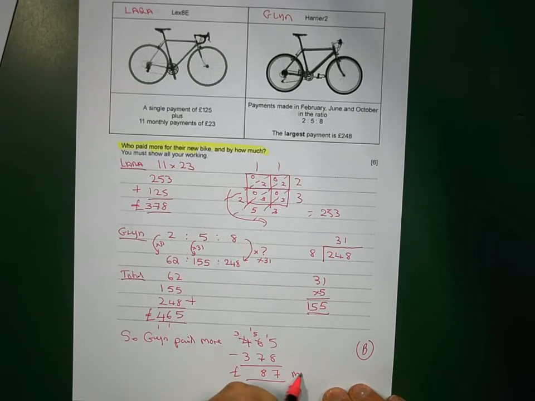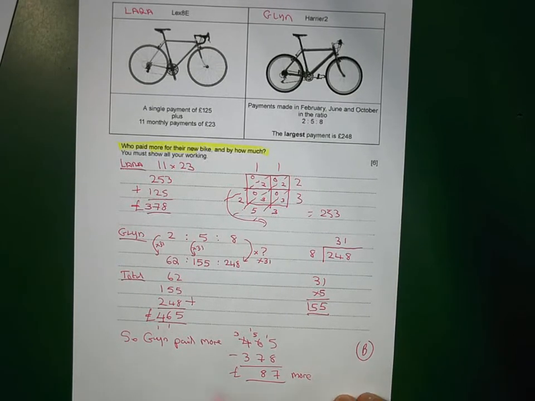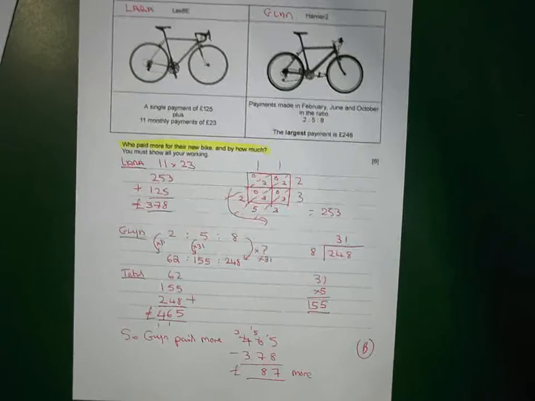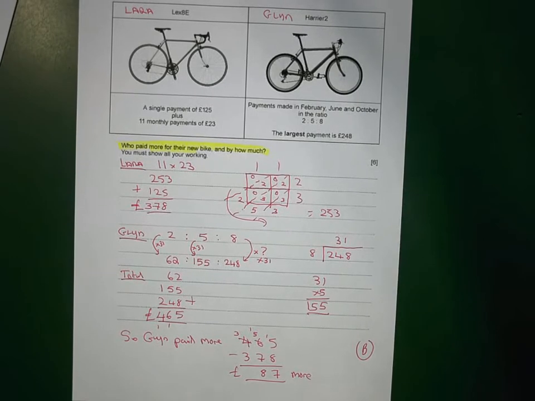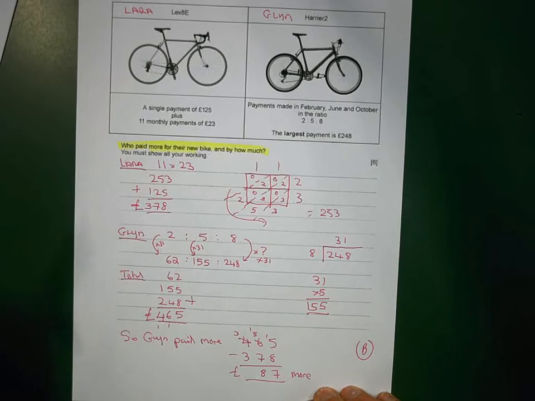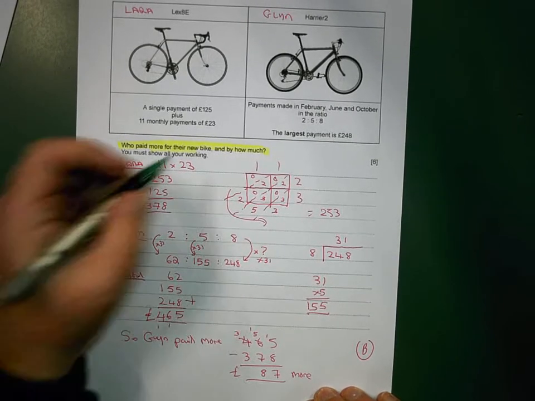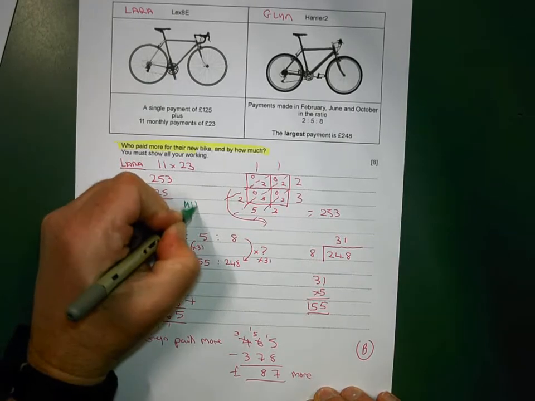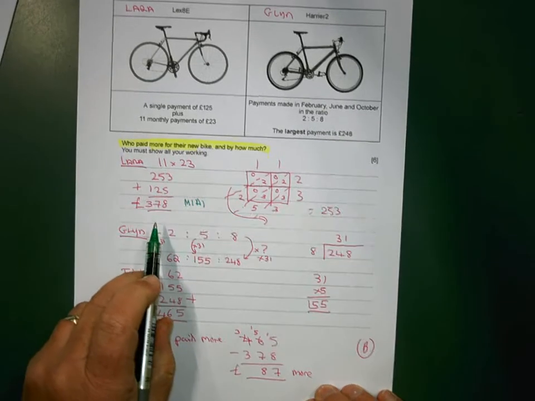Now I've answered the question: Glyn by £87. There are 2 marks for just working out Lara's. So going back to what I've been saying, even if you don't think you can answer it all, you can make progress. There was a method mark and an answer mark for 378 quid.